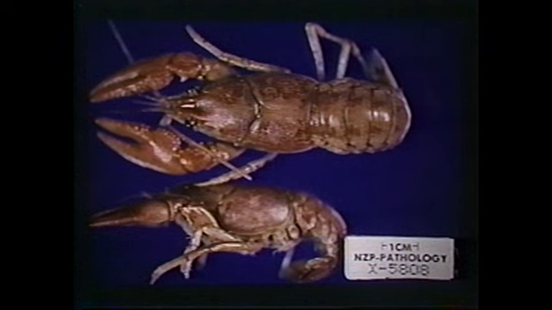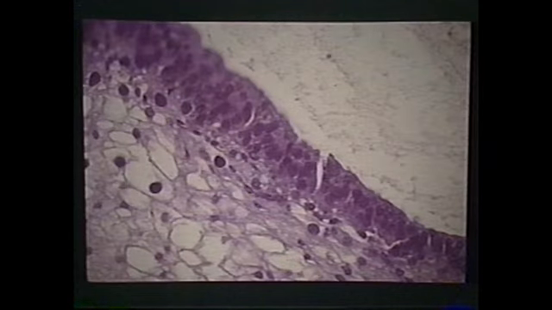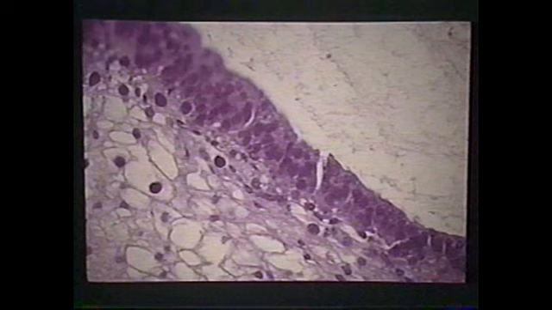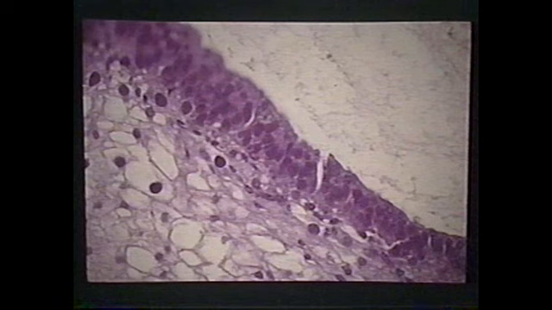Here you can see the exoskeletons are mottled. You can see these white, target-looking changes in the shell constituents, which are really due to the virus in the epithelium underlying the exoskeleton, which produces the shell and forms irregularities.